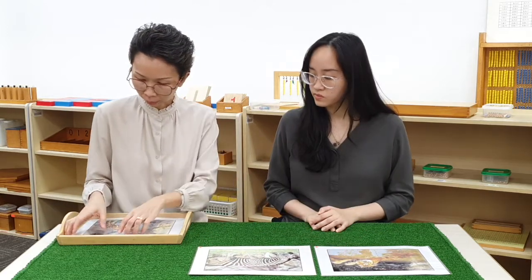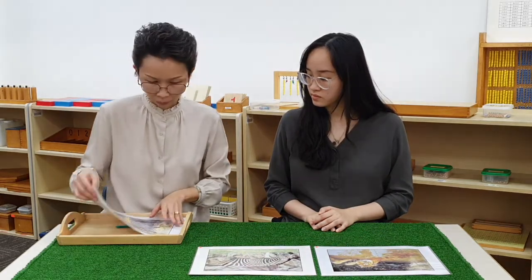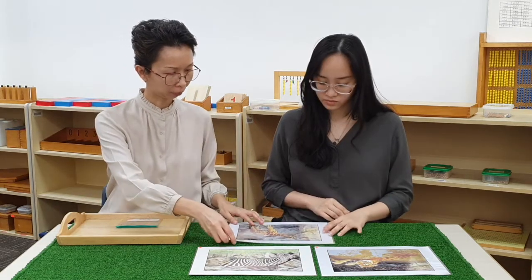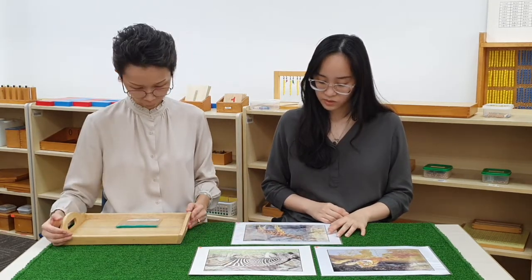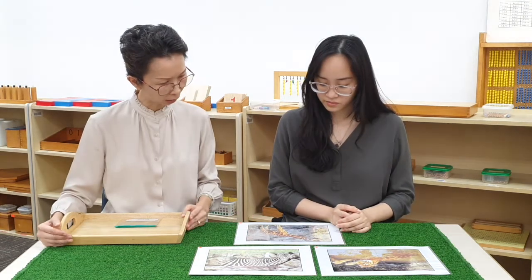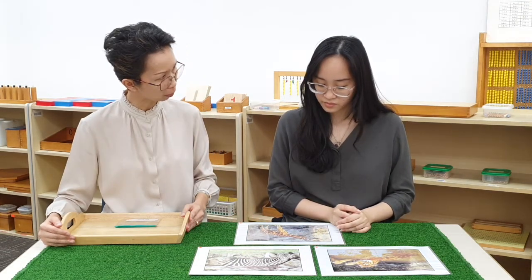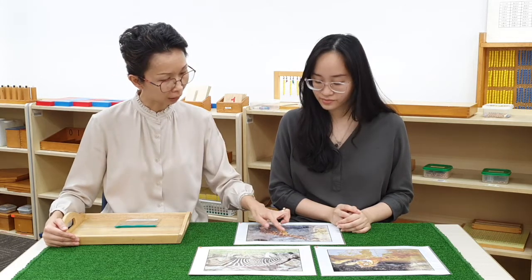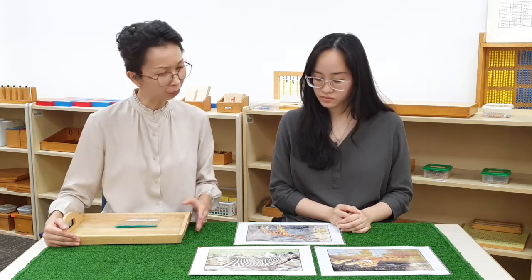Okay, let's look at another picture here. What animal do you see in this picture? A giraffe. A giraffe. And look at the giraffe's body. Do you see stripes on its body? No, but we see patches on its body. It's a very unique animal.